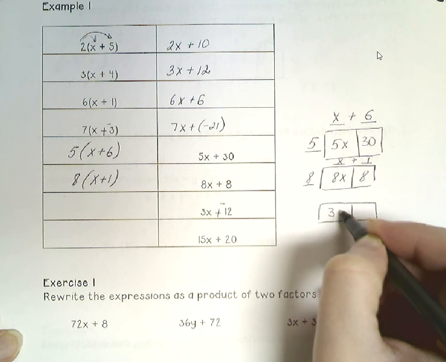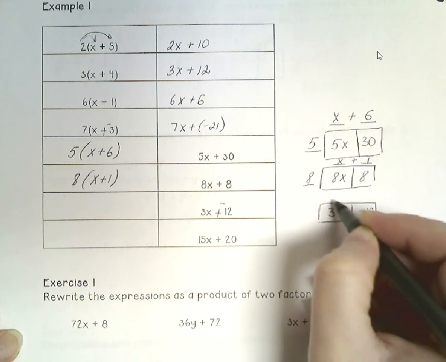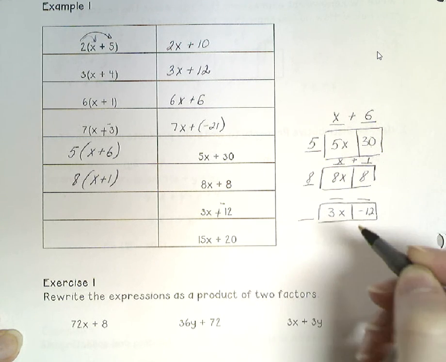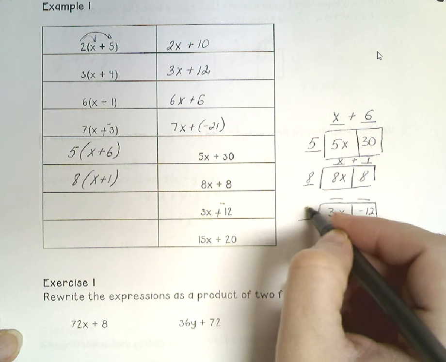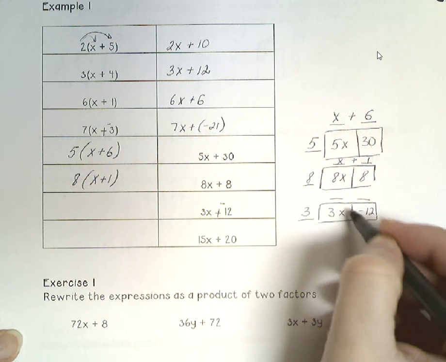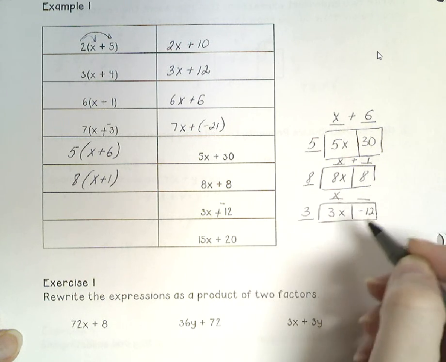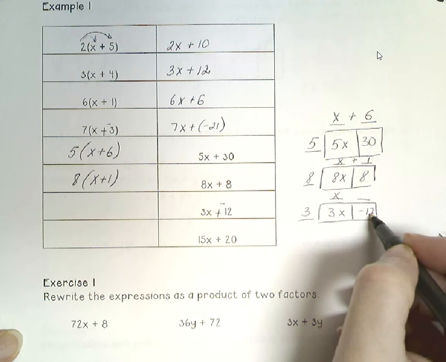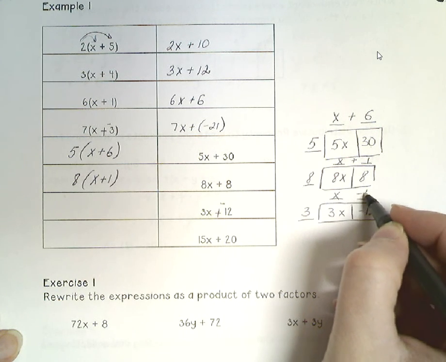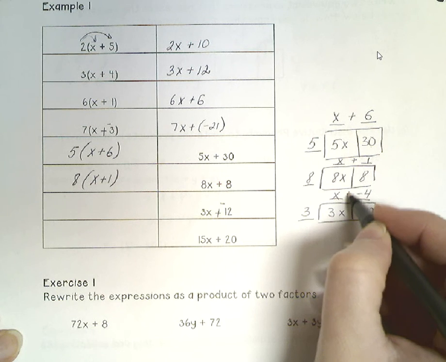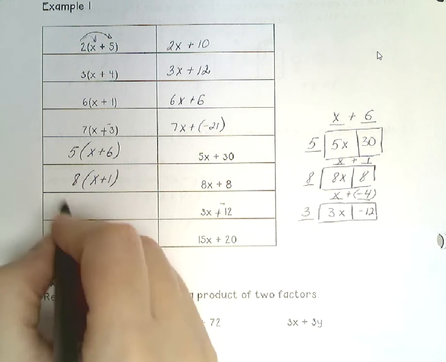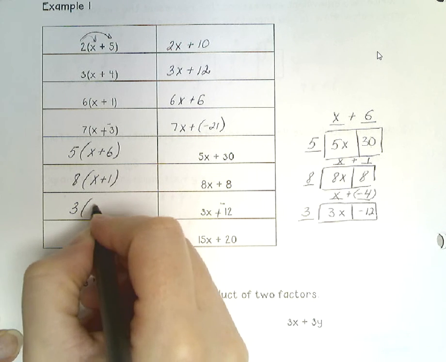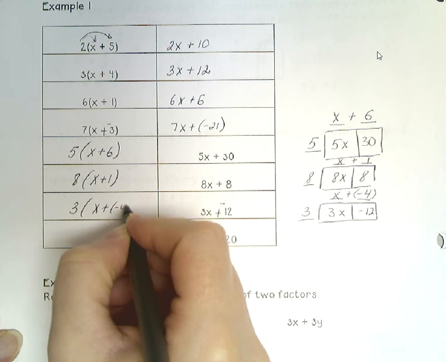We have 3x and we have negative 12, and we need to see what number 3x and negative 12 have in common, and that is 3. 3 was multiplied by x to make 3x, and 3 was multiplied by negative 4 to make negative 12. So I have x plus negative 4 taken 3 times. So 3 groups of x plus negative 4.